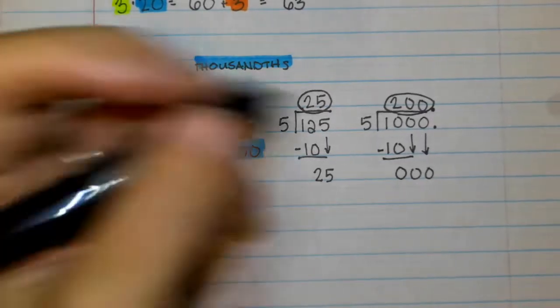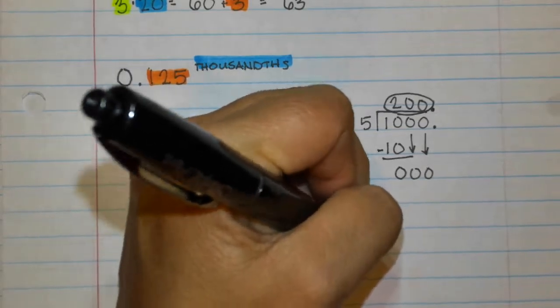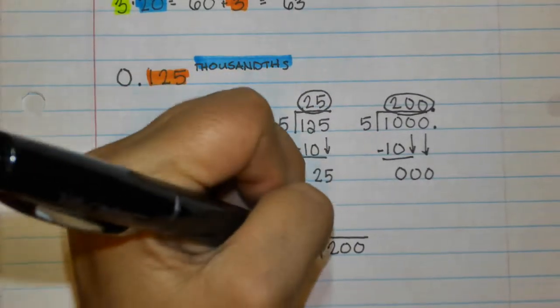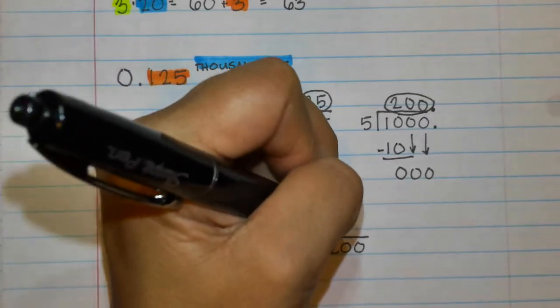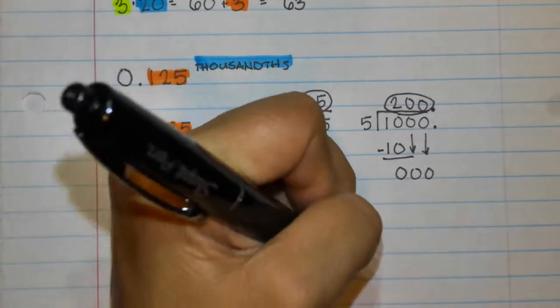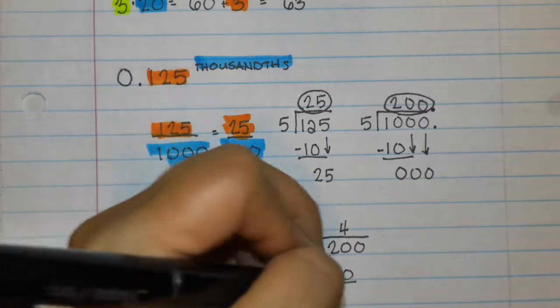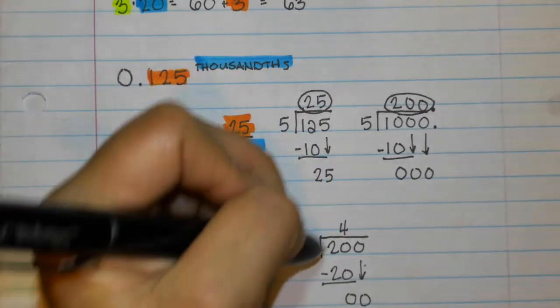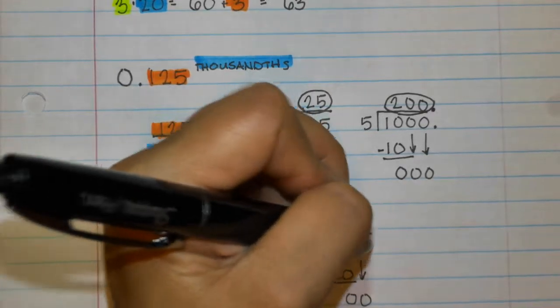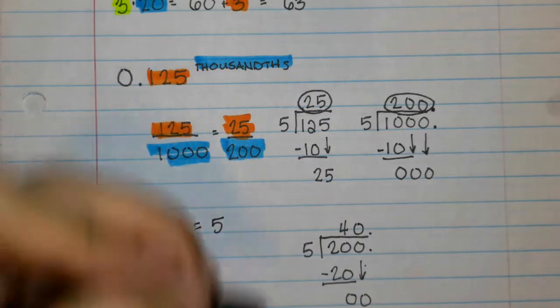And again, if you can't work through that in your head, 200 divided by 5: 5 goes into 20 4 times. 5 times 4 is 20. Nothing left. Still have that 0. I need to bring that 0 up to the top because I need to get to my decimal.